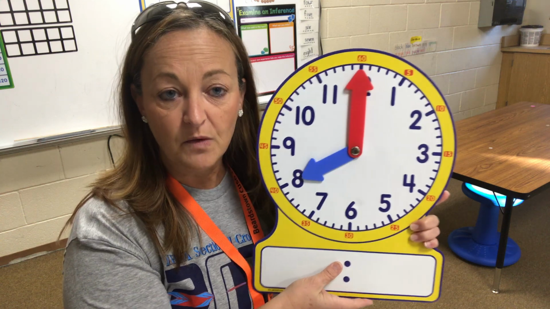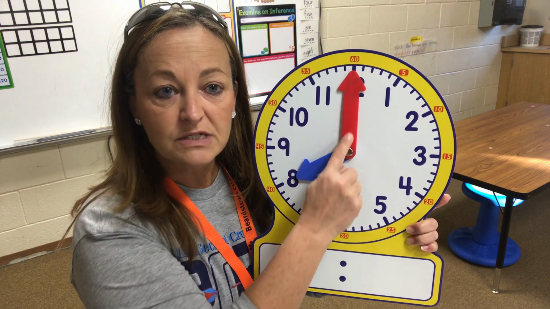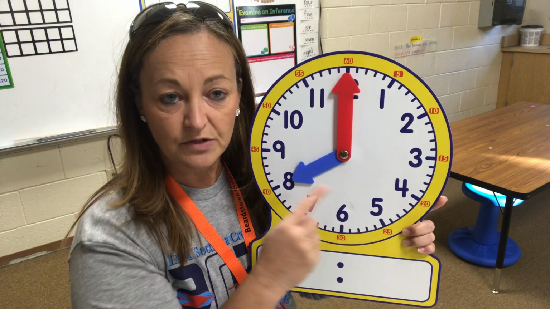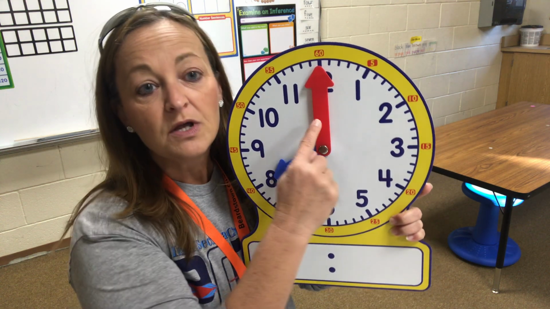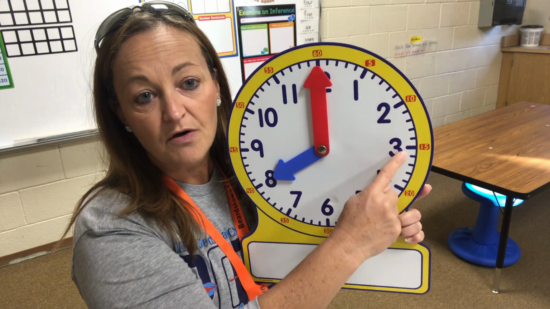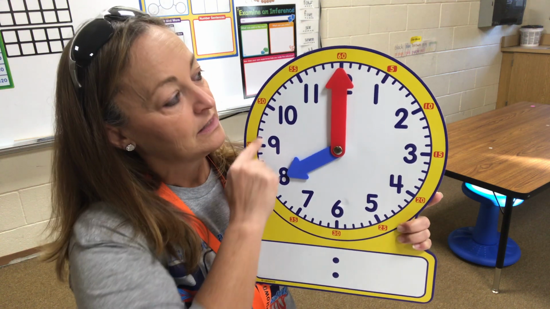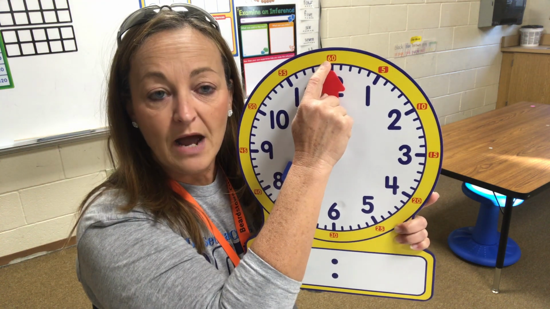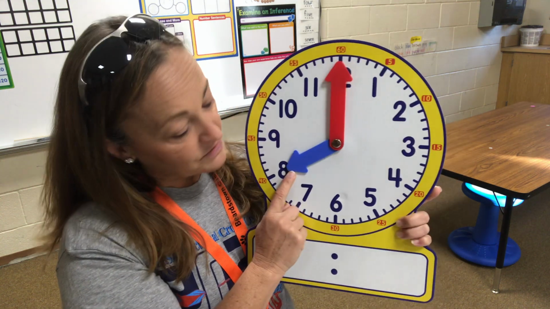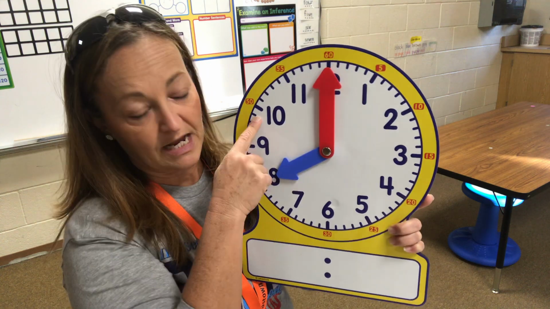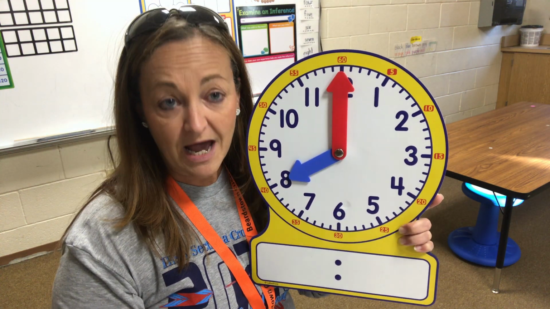And when we have the clock, we always have our minute hand, which is the long one, it moves faster, and a short hand, that is our hour hand, and it moves slower. So the minute hand has to travel all the way around, because we have 60 minutes in 1 hour for the hour hand to move to the next hour. So today we're going to talk about moving these hands and doing half hour time.